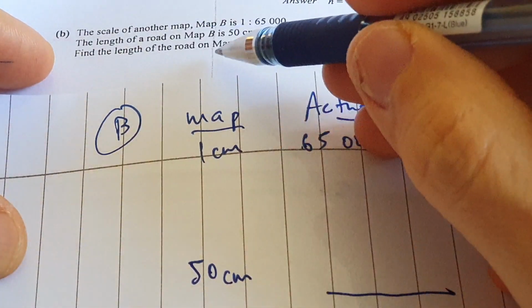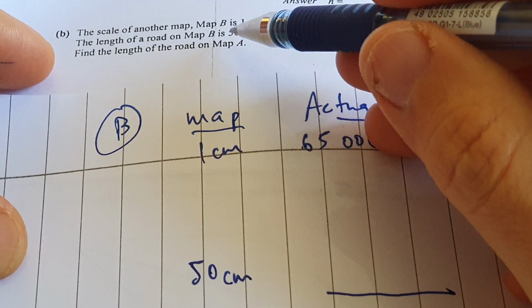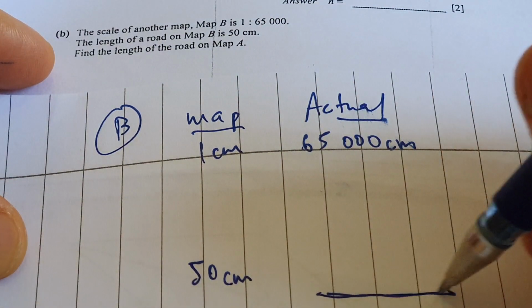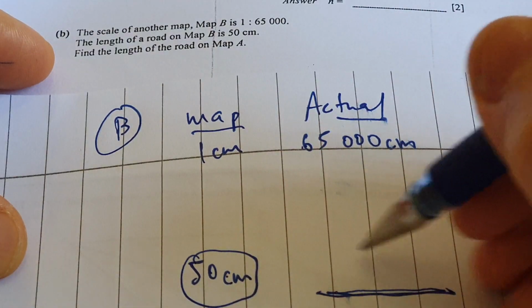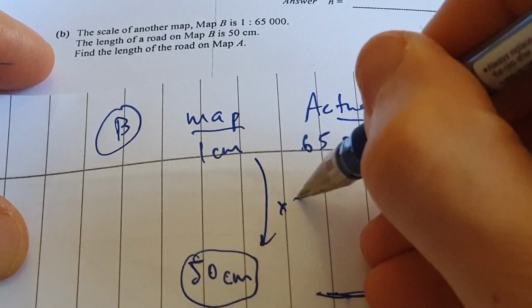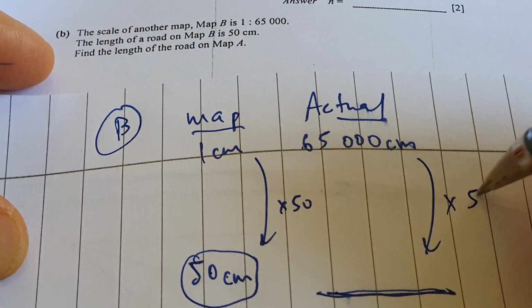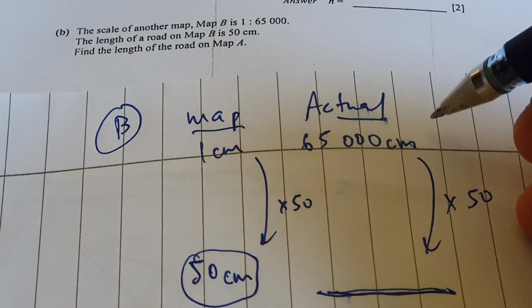They want you to find the actual length of the road. This cannot be the actual length of the road. Cannot be so short only. So what do you do? Very simple. You just times 50. Okay, let me times 50 first.